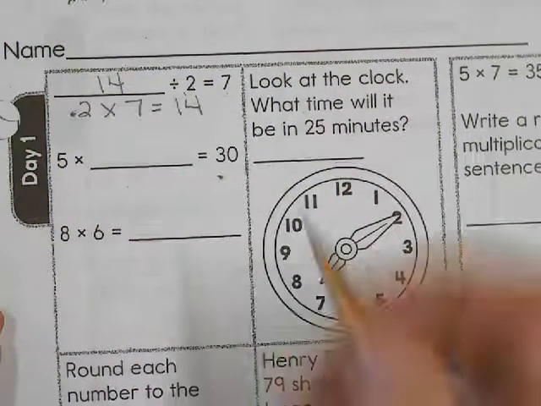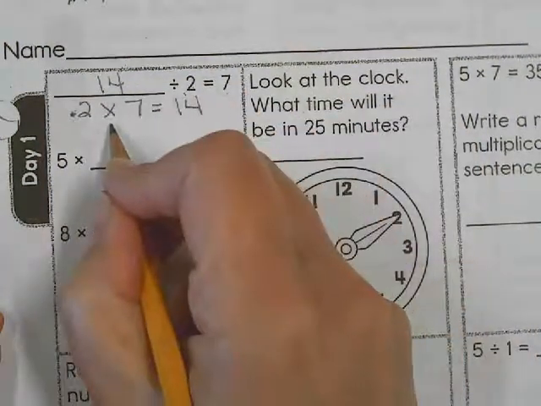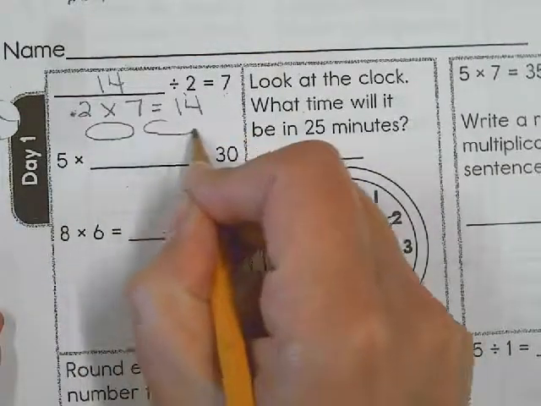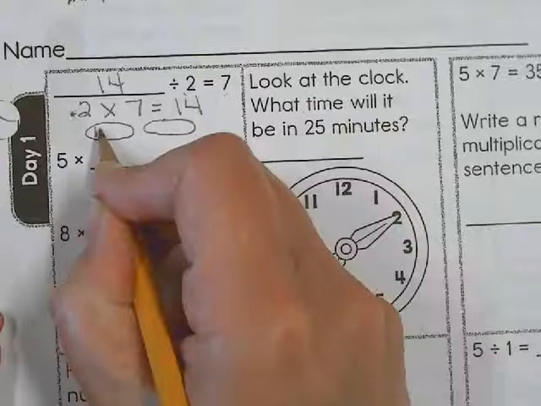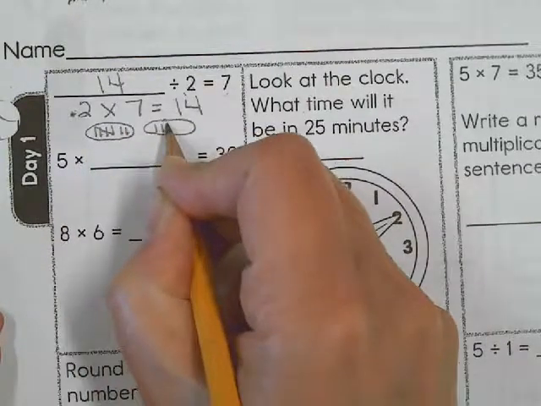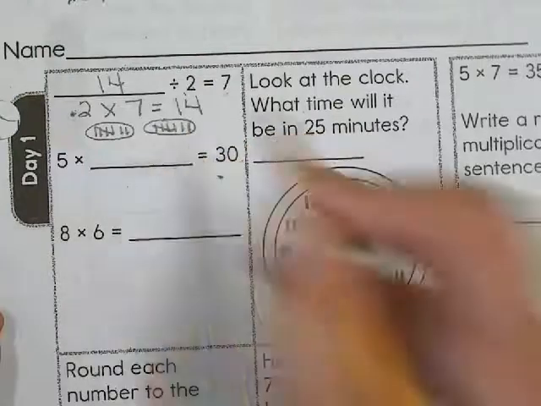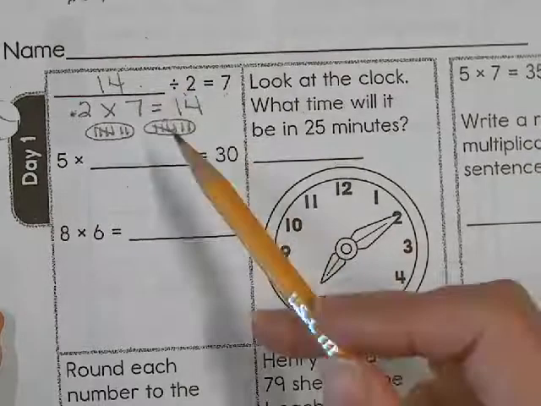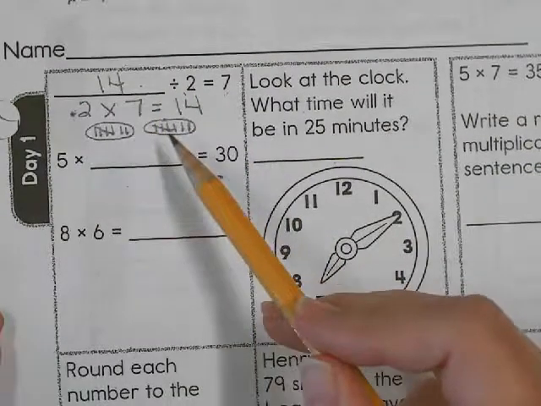Now we could also use our understanding of groups. So we have 2 groups and 7 in each group. And in this case, if we count the total objects, we would of course have 14 total objects that we broke up into 2 groups with 7 in each group.